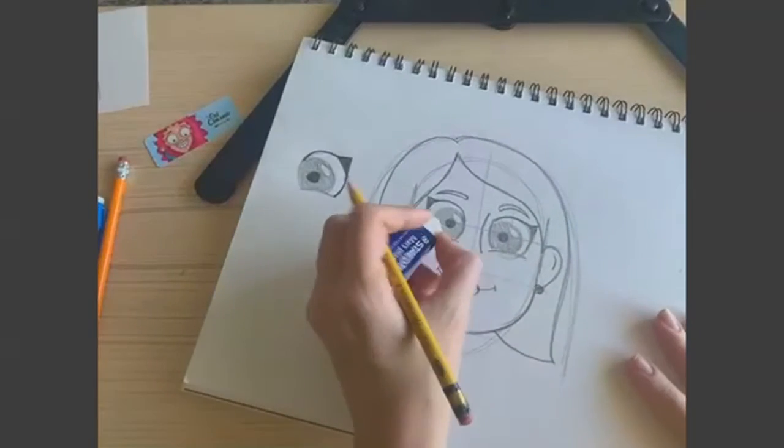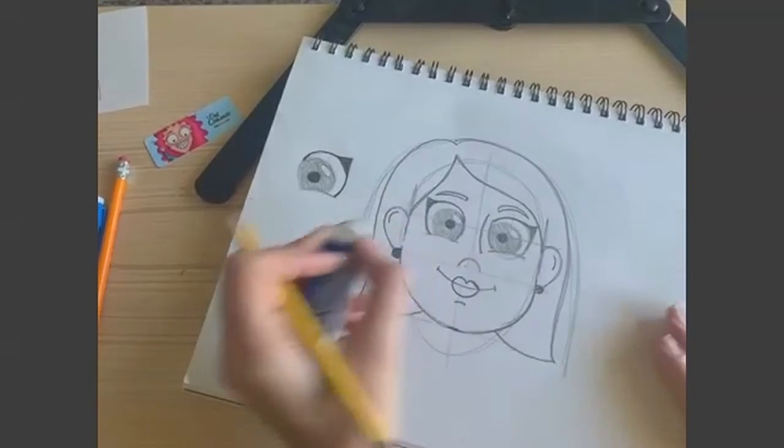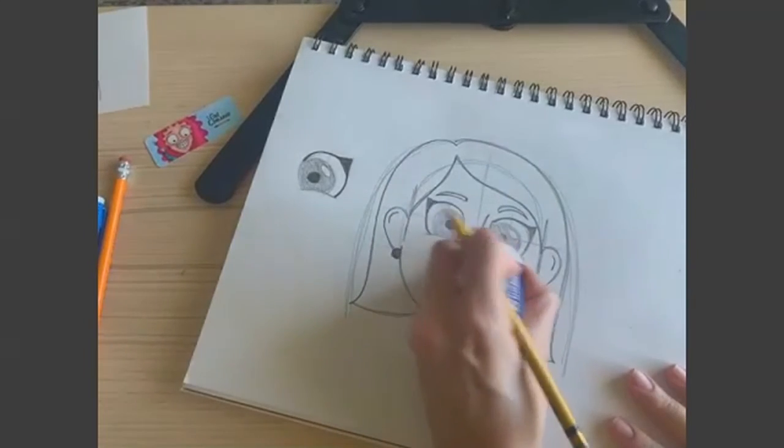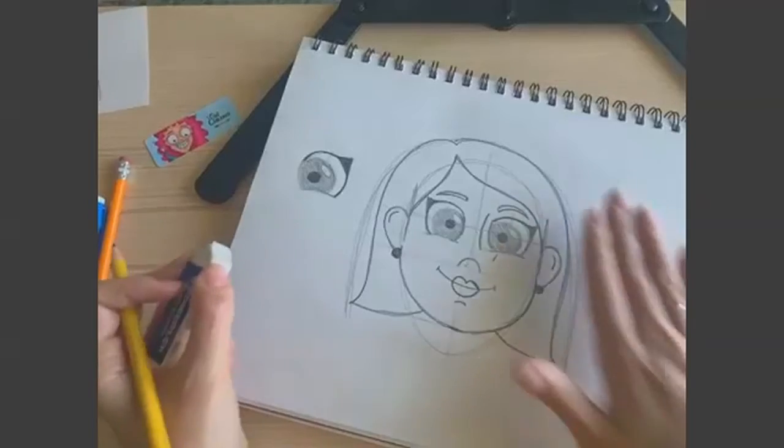I'm gonna erase all the lines that are extra lines, so you can see them better.